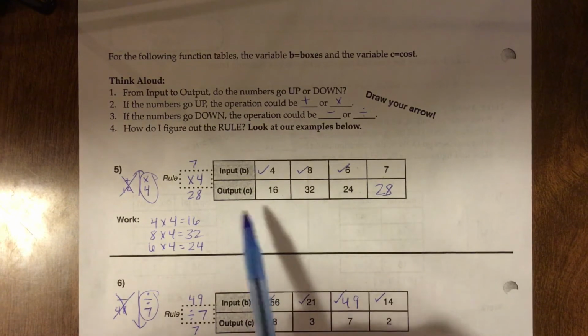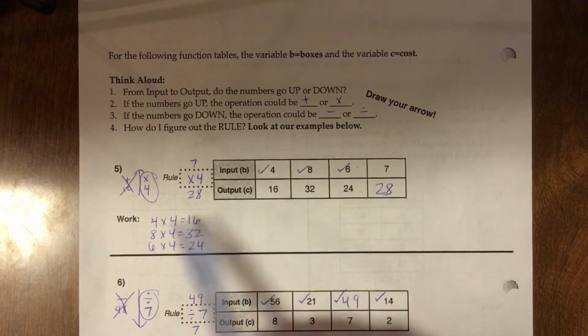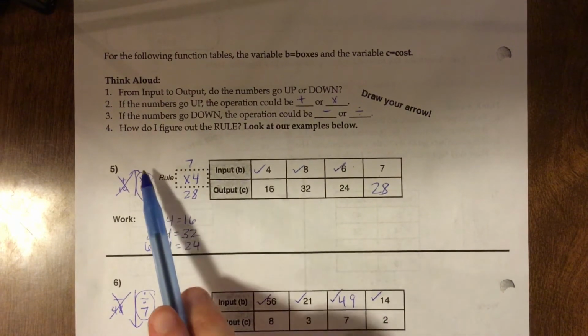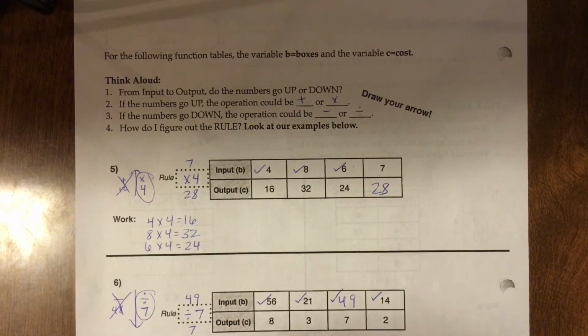If you check with subtraction, you're going to get a different number every time. If you check with division, you're always going to get 4. So division and multiplication are inverse operations, so that's why the 4 goes here. And then I can show my work to prove it.